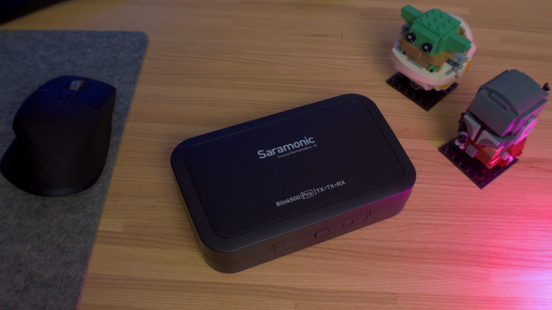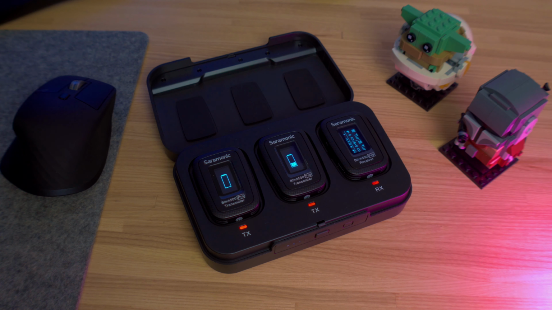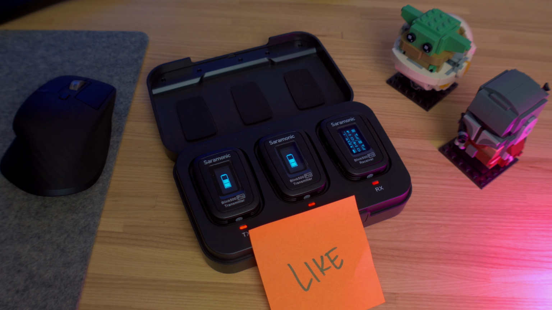Another option is going wireless. I'm actually using it right now. I have a wireless receiver on top of my camera, and then I have the transmitter here, and it came with another transmitter, so it came with two. It's a Saramonic Blink Pro 500. Again, it's wireless, so you can move everywhere. There are no cords that I could trip on. It actually gives a pretty good quality sound.